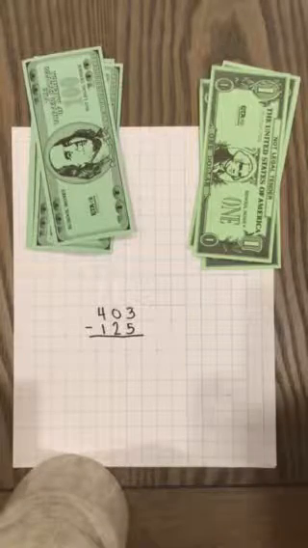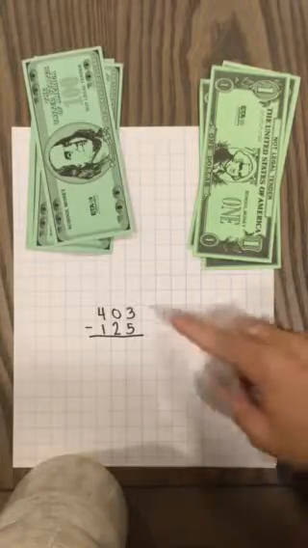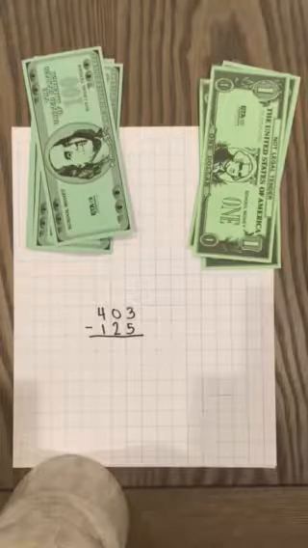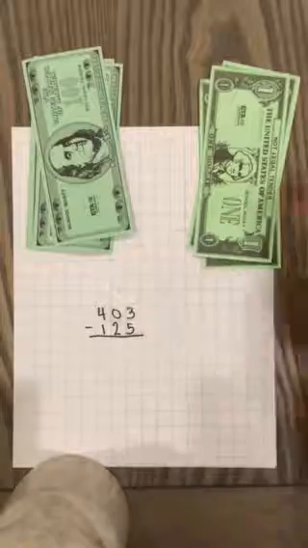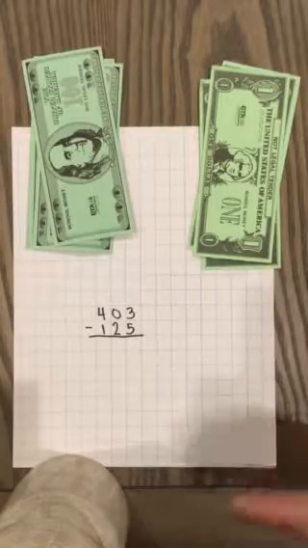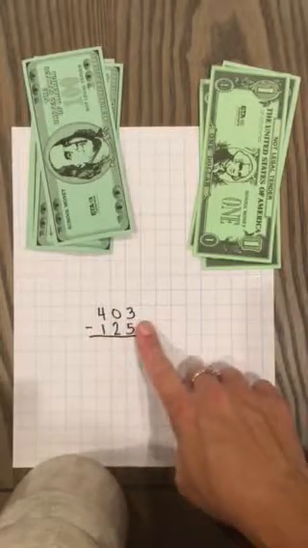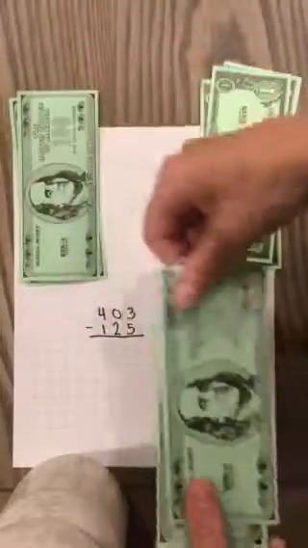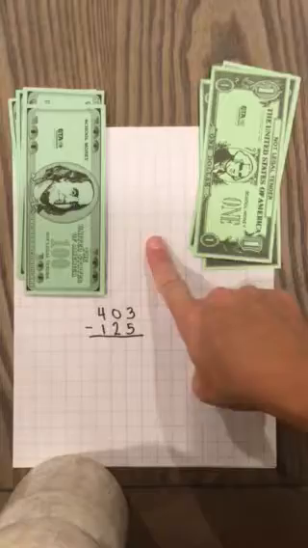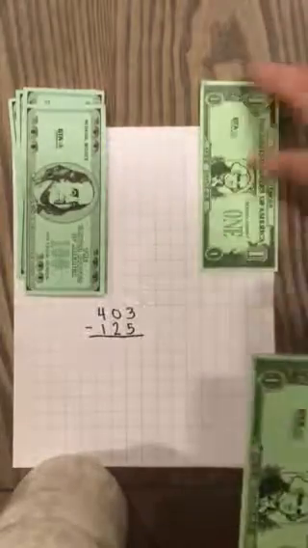Subtracting with regrouping when we have a 0 in our minuend or our top number can be a bit of a challenge. So we're going to figure out how to solve that kind of problem using money. I have created our minuend, 403, using money. 1, 2, 3, 4 hundreds, 0 tens, and 1, 2, 3 ones.